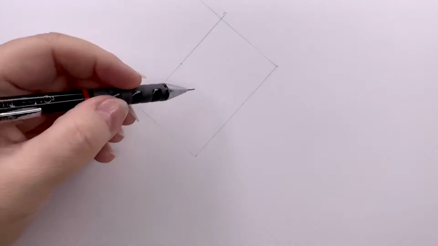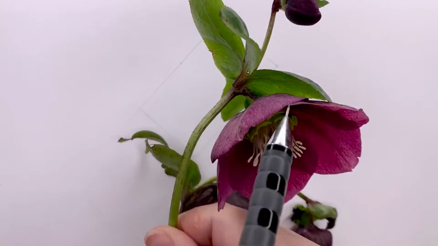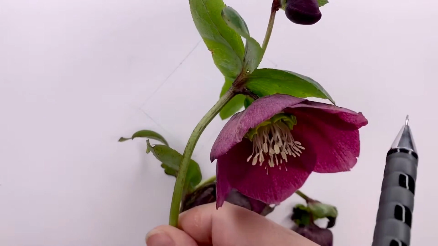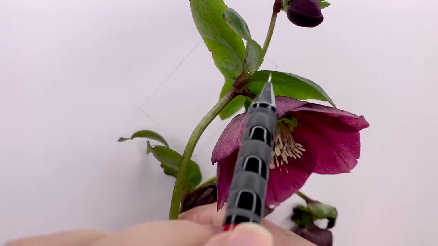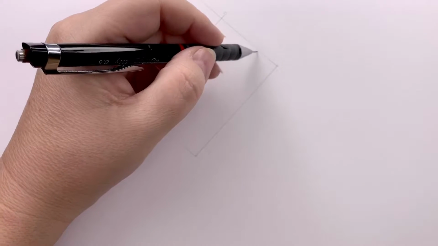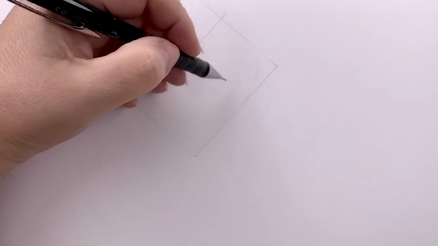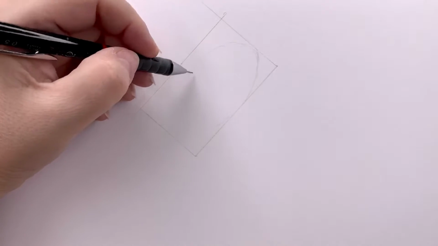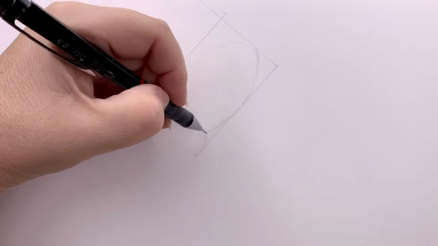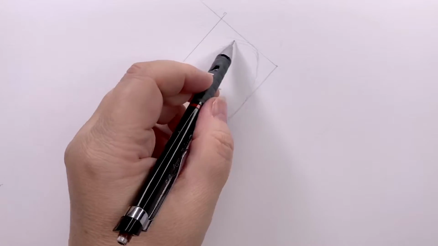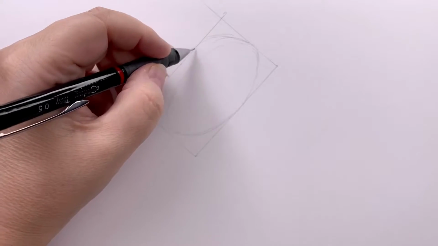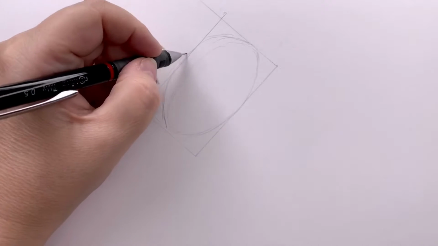Then within that, we have an ellipse. Bring the flower back. You can see this area here. Look at the geometric shapes. This is the ellipse, and then we've got the back of the petals there. So the ellipse is going to be a rough shape inside the box, and the back is approximately there.